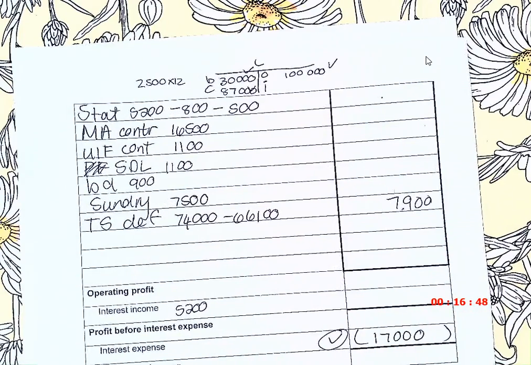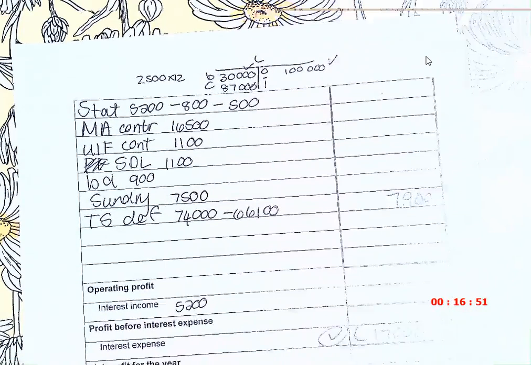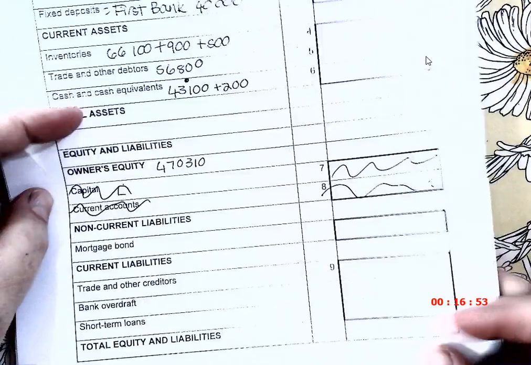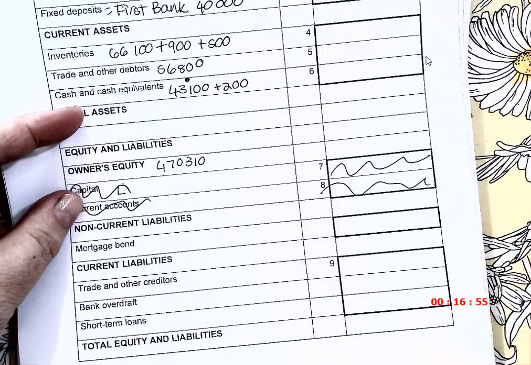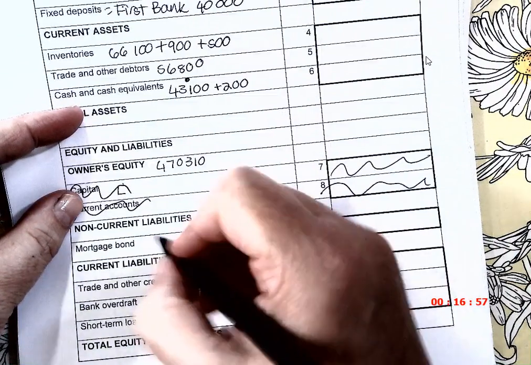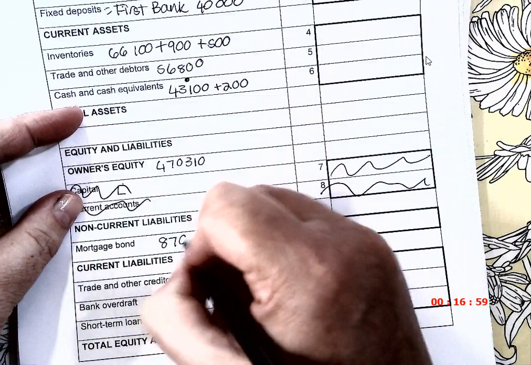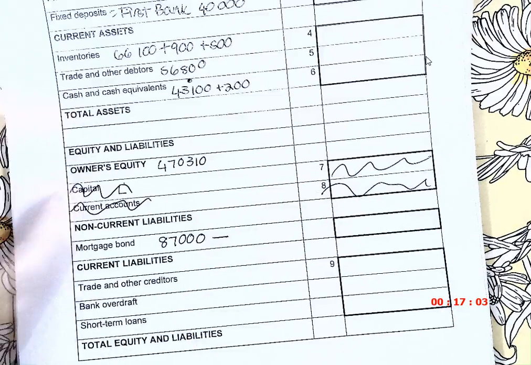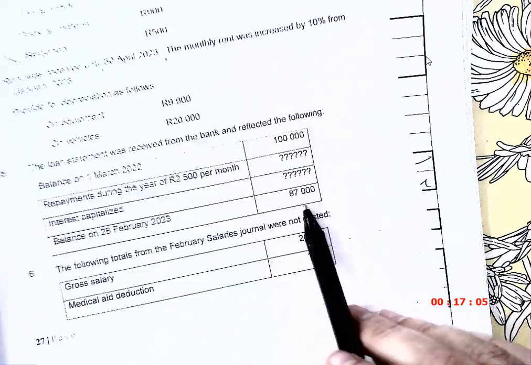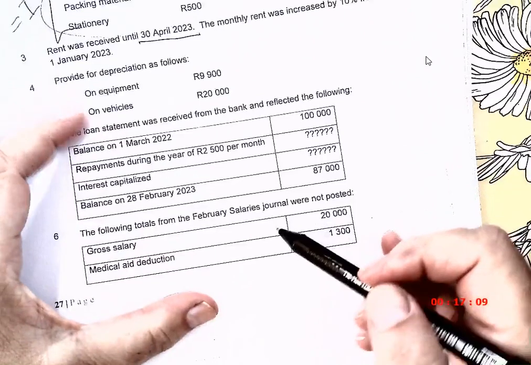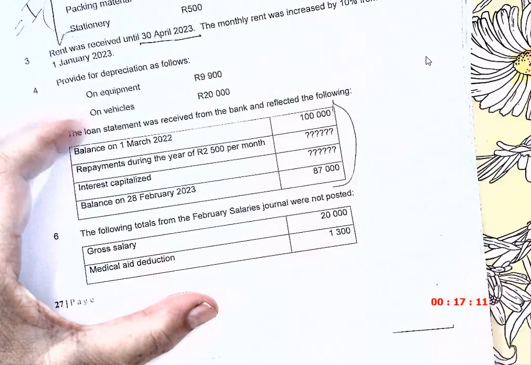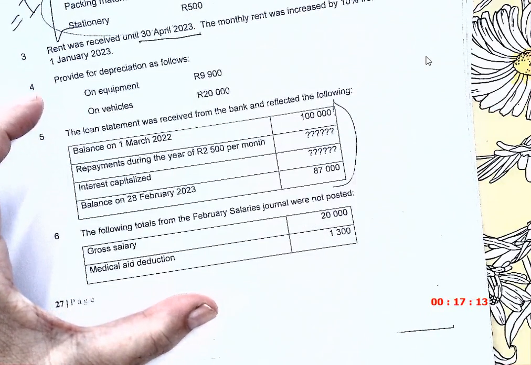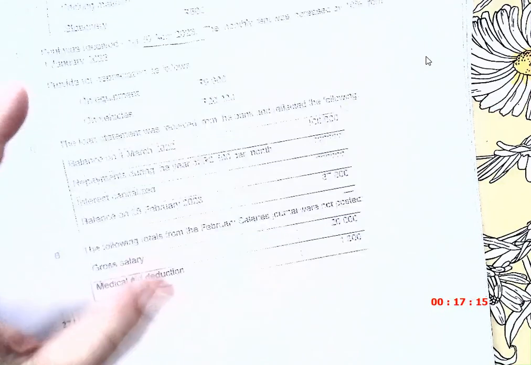Okay, now if I go to my face, I know I have a loan here, right? And I have a closing balance of 87. They don't tell me anything about the repayment on loan. So what do I assume? That it's the same.